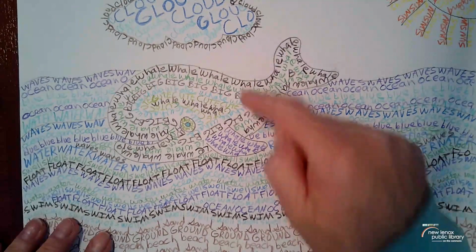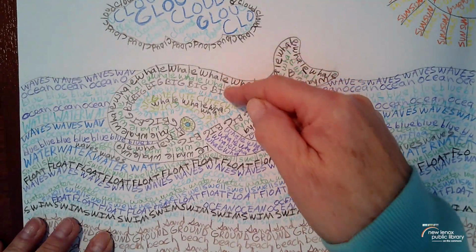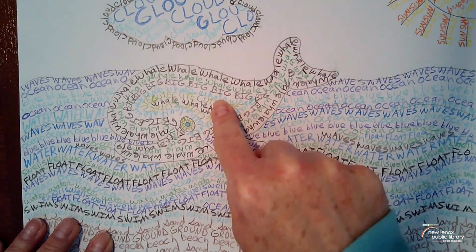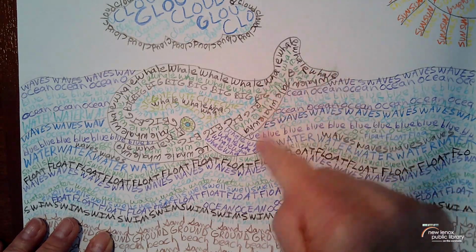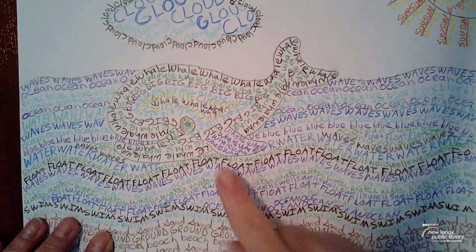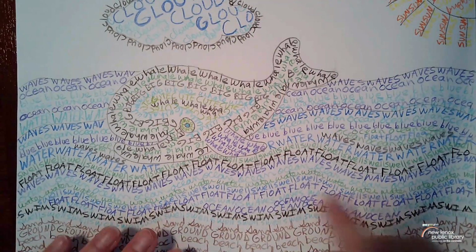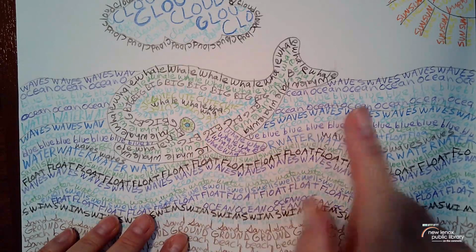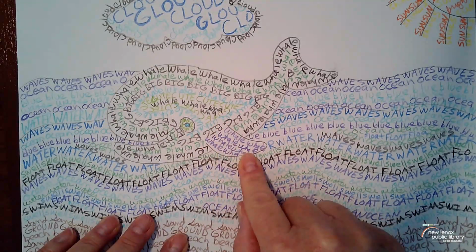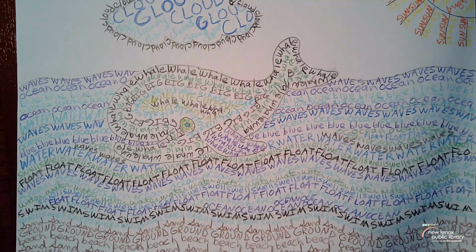So on here I used words like whale, whale, big. I did cute because I thought this was such a cute whale. But you can use whatever words you like. I did his fin a little bit different. I used a blue color, hoping that that would stand out a little bit more.